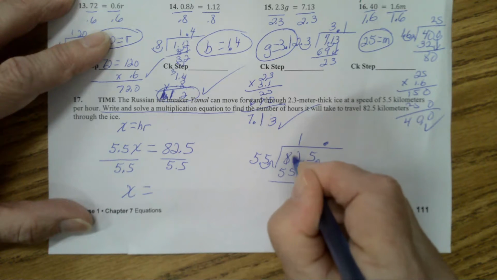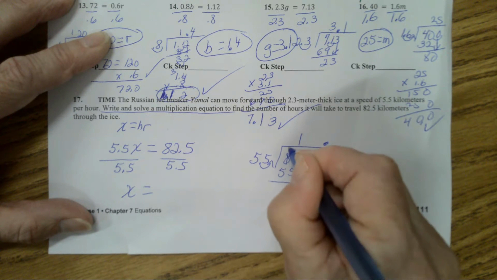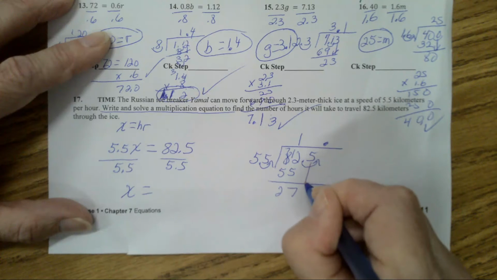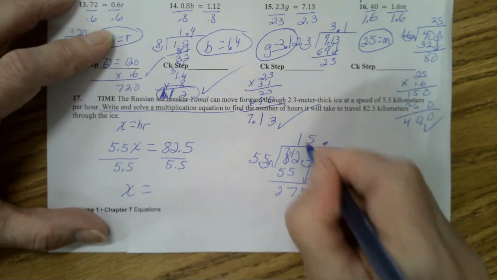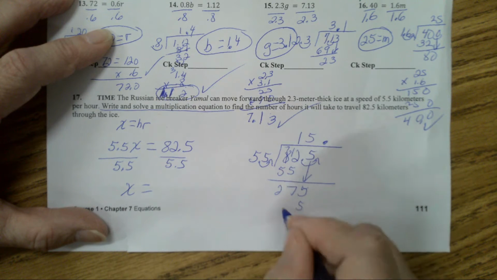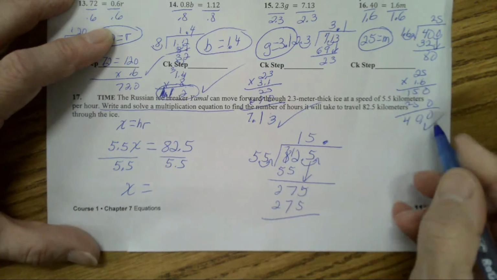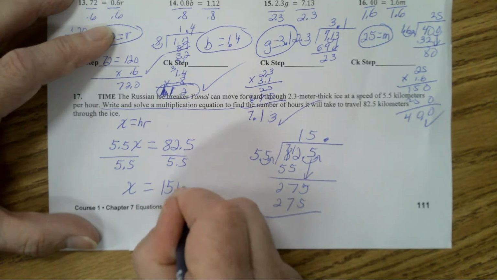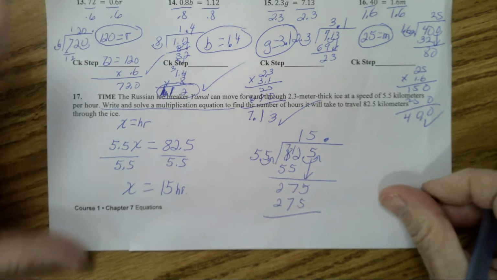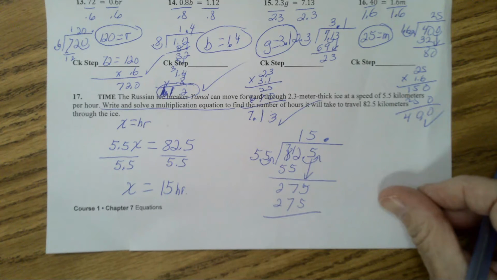Subtract, bring it down. 5 times 5 is 25, carry a 2. So x equals 15 hours. Any questions? We don't have to do a check step. Do you see how to do that problem?